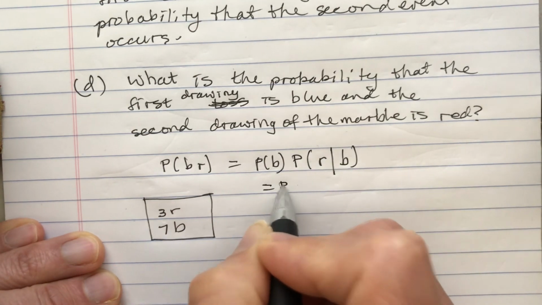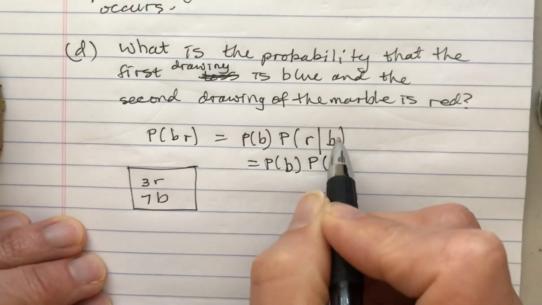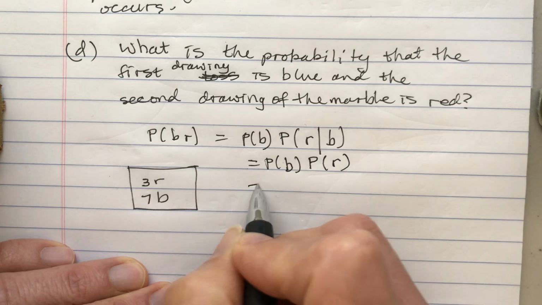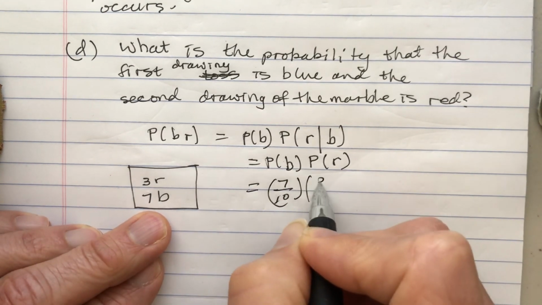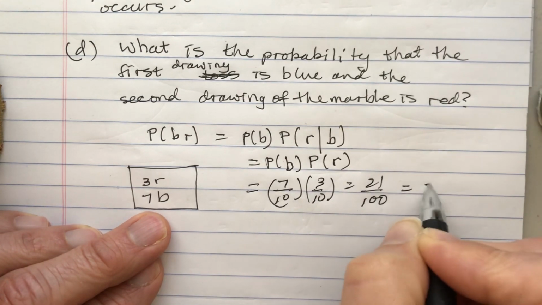But the thing is that, again, they're independent events. Whether you get a blue the first time doesn't make any difference with getting a red. So we just have the probability of red. So the probability of blue is 7 out of 10. The probability of red is 3 out of 10. And that makes 21 out of 100, which is 21%.